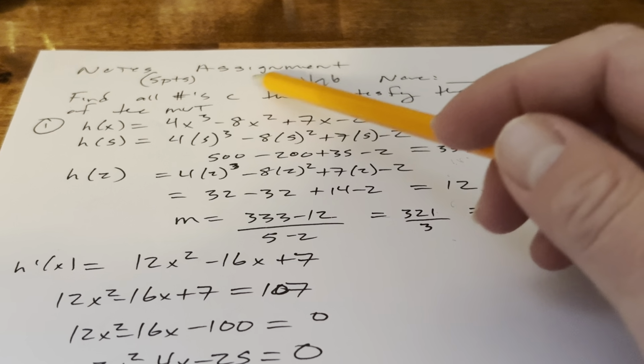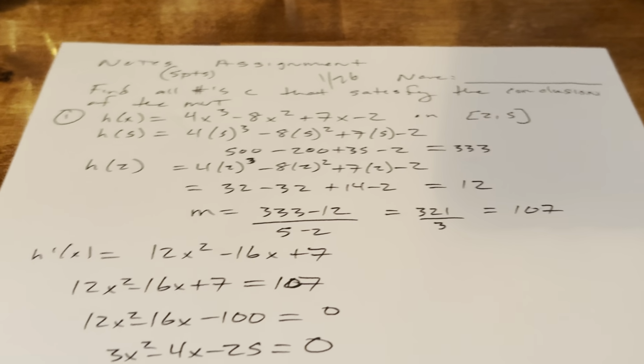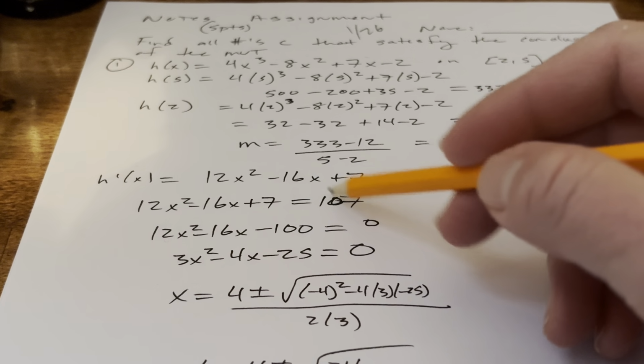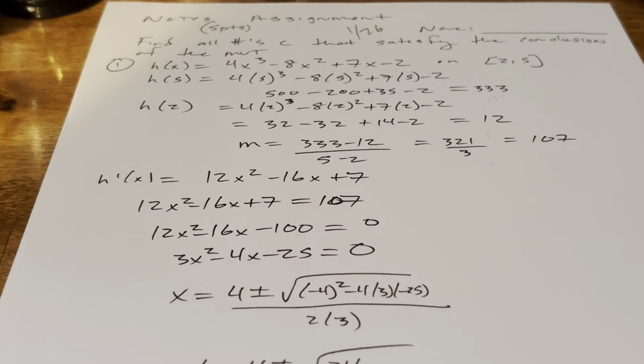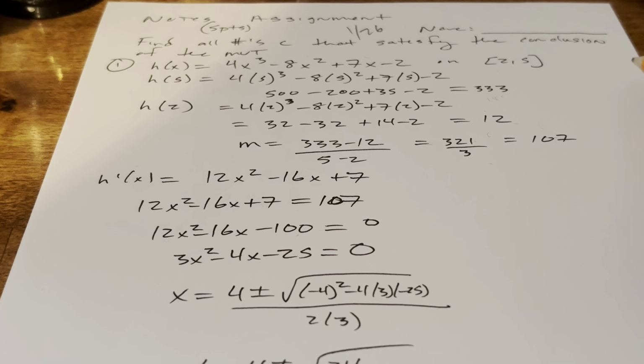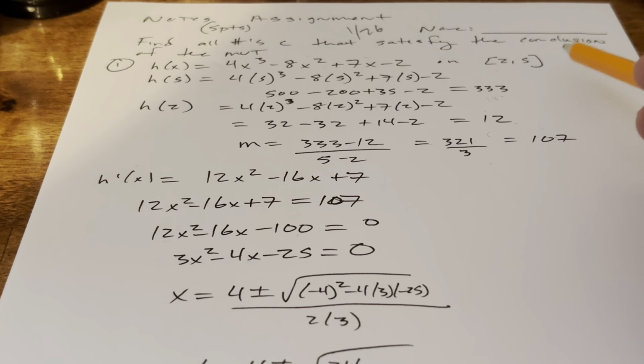All right, I'm going to take the derivative of this. 12x squared minus 16x plus 7. I take my derivative and I set it equal to my slope. All right, so I'm going to subtract 107 from both sides, and then I notice that all three of those terms are divisible by 4. 3 times a negative 25 is a negative 75.